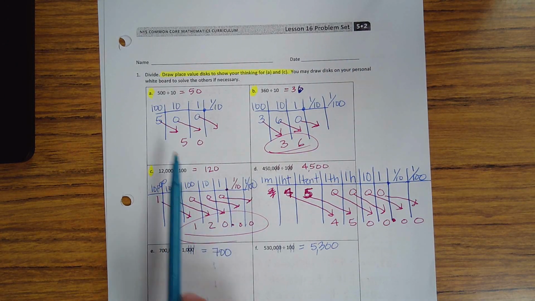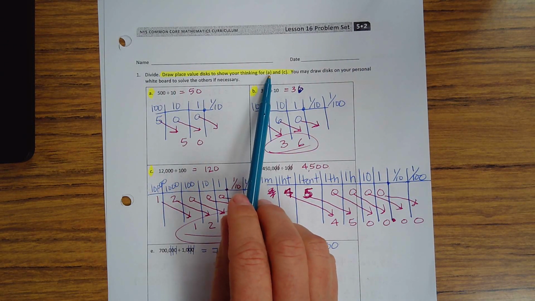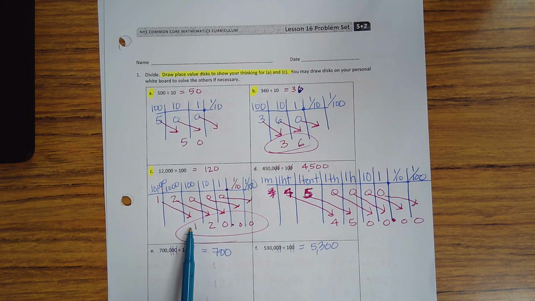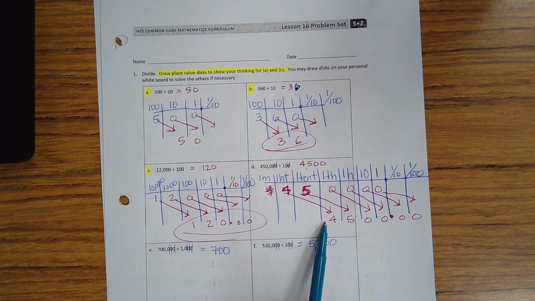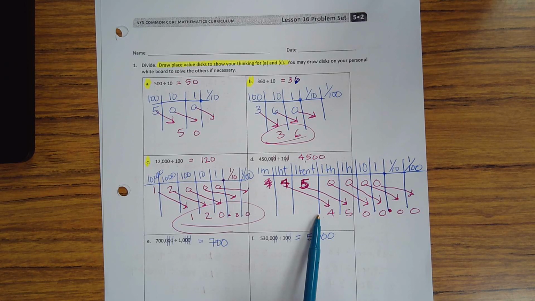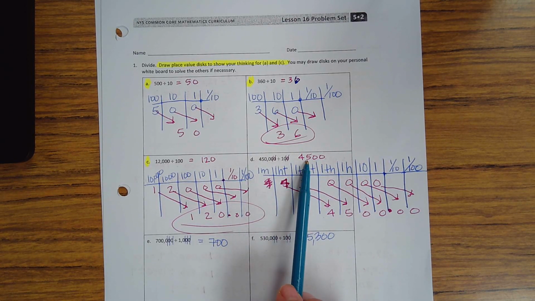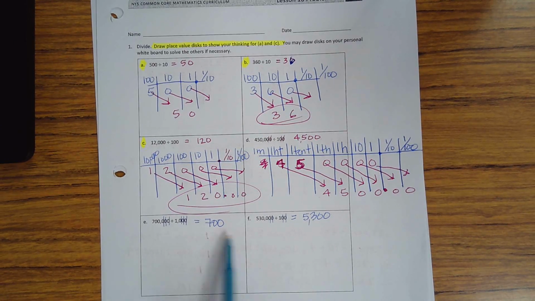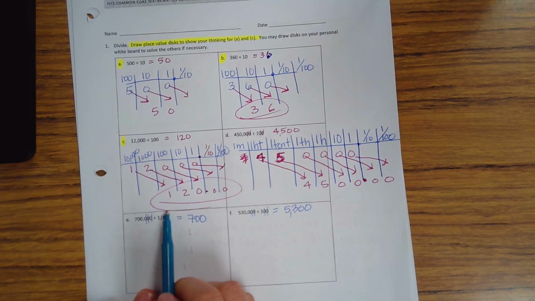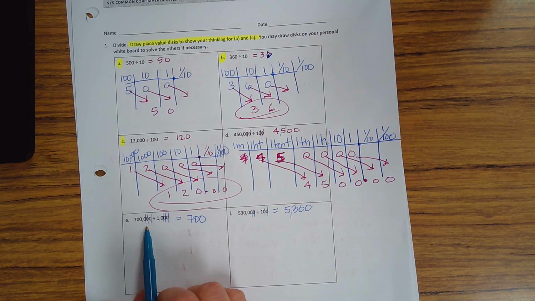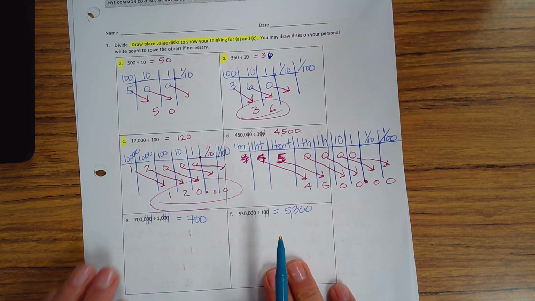And then here, you only had to do the place value for A, B, and C. And then I accidentally started going crazy and I did it with D. You didn't need to do that. You could just simply divide. That's what I did here. I just simply divided. I used my strategy of knocking off my zeros and then just using the whole numbers to divide.